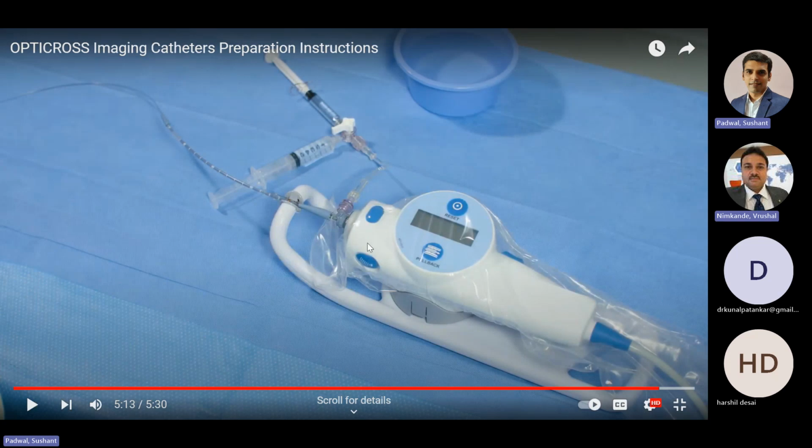Many Japanese operators, after doing the first pullback automatically, then the second time for whatever analysis they want to do, they just keep the imaging on. They insert the IVUS catheter, the telescope, again inside, and they launch the transducer. The transducer is radio opaque.